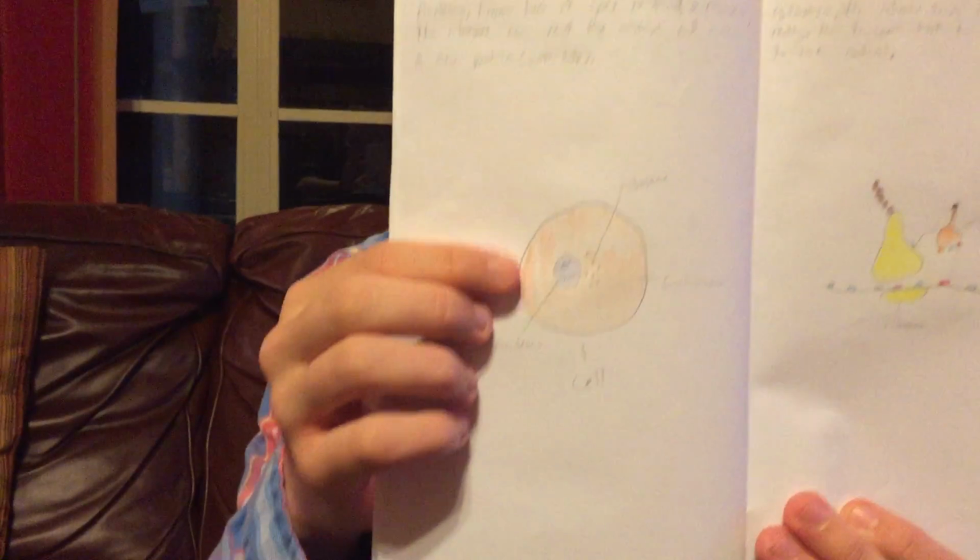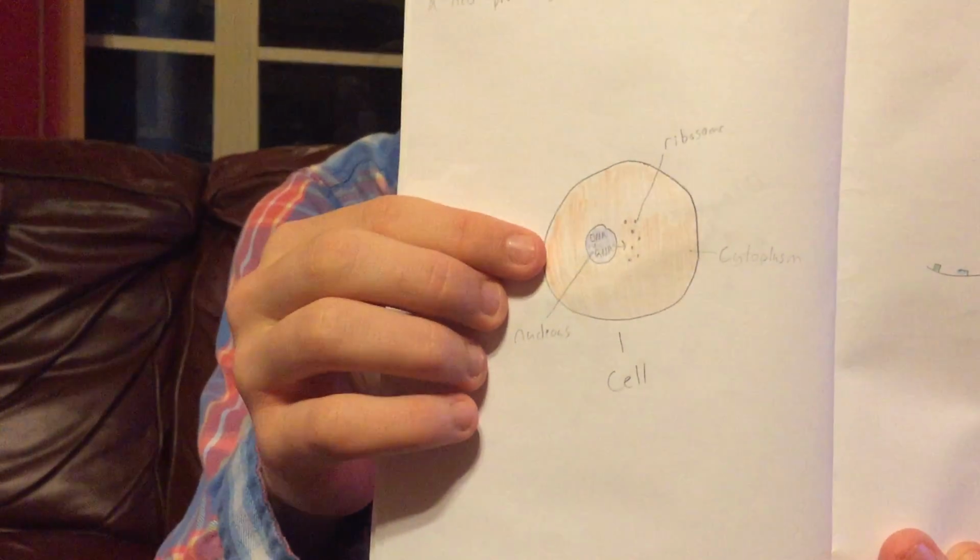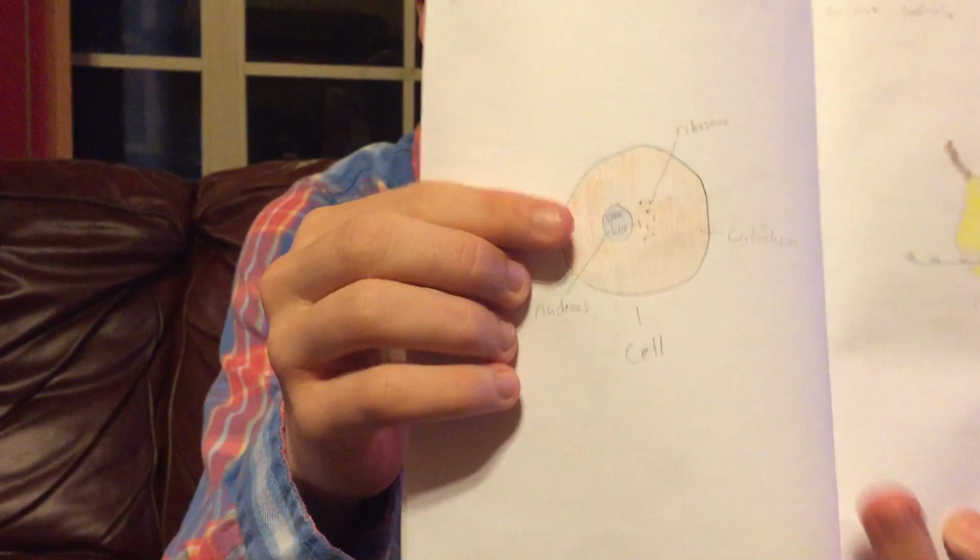The message in the RNA strand travels out of the nucleus once it has been copied, and from here it goes to find a ribosome. I have a picture of the cell with a piece of DNA and RNA leaving it, going and finding a ribosome.